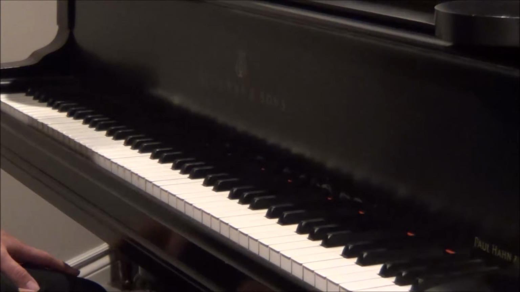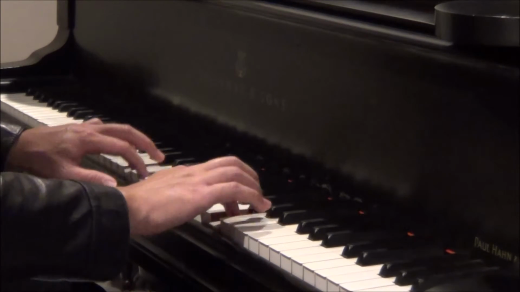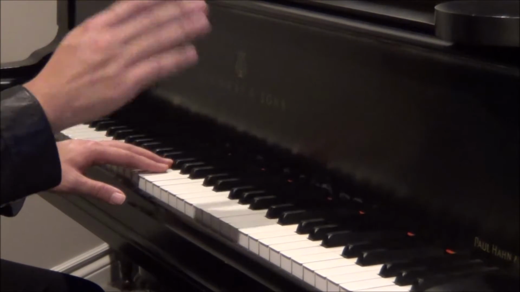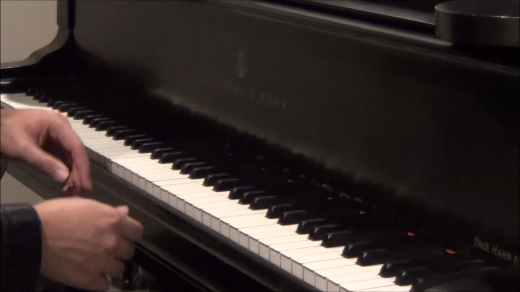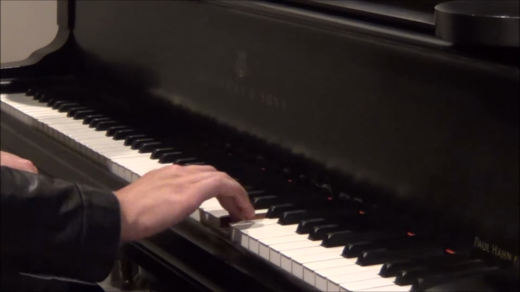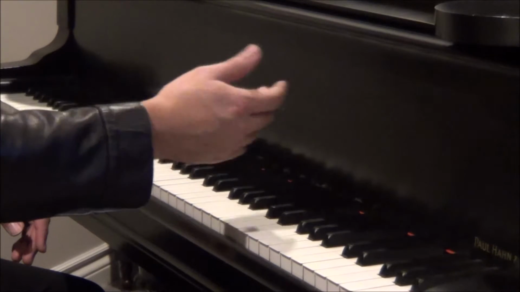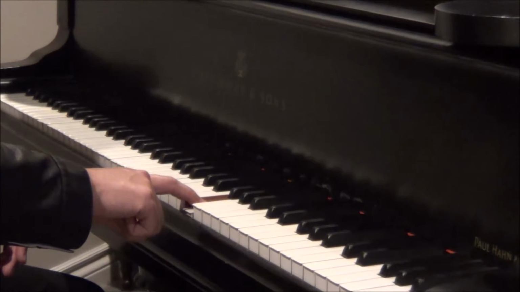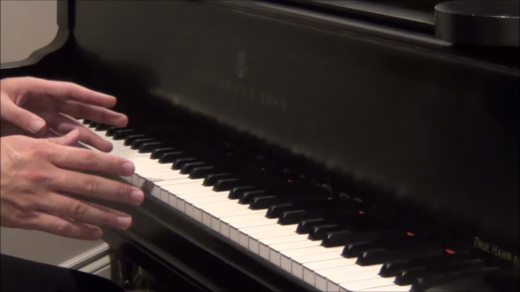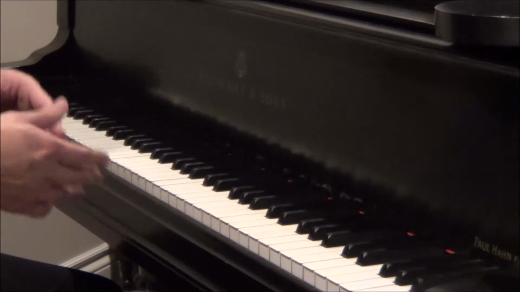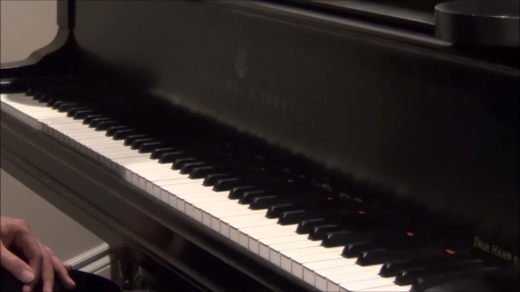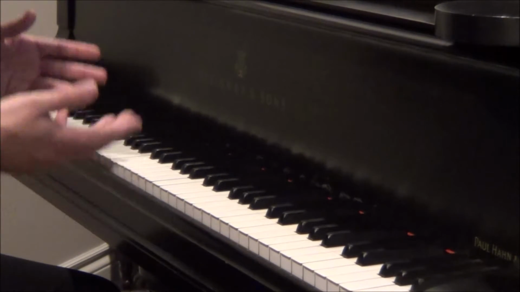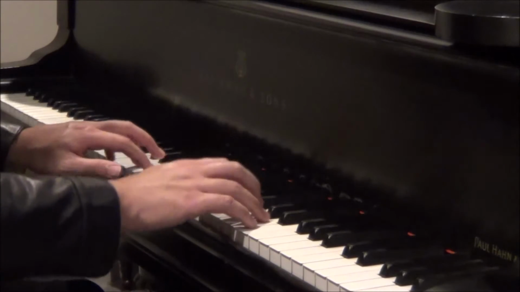Consider the opening bar of this section. You have 2 patterns of notes, one in 4, like this, and the other one in 2s. You could make the decision that the pattern in 4 is more legato than the pattern in 2. As an extreme example, let's do legato for the first half and staccato for the second.